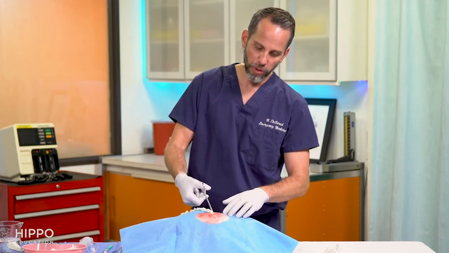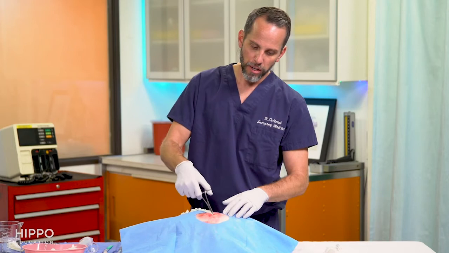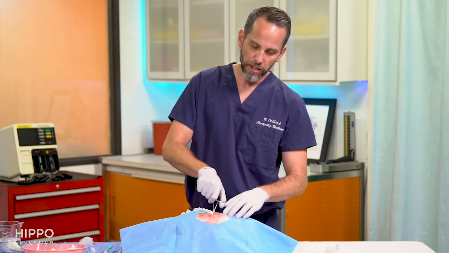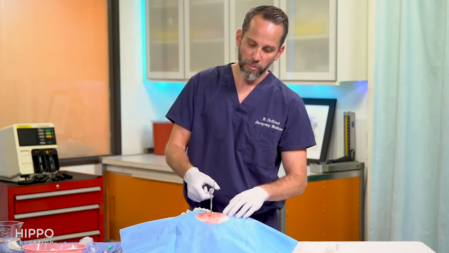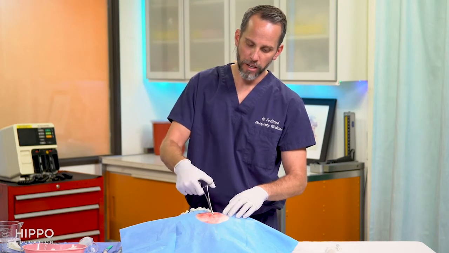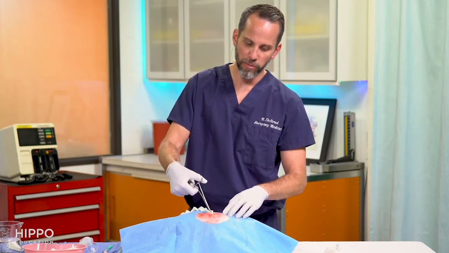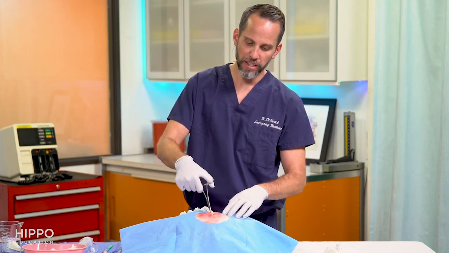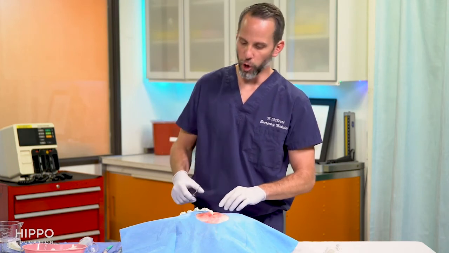As you pack this, you just want to go in all the directions of the abscess. You do not need to overpack. This is a loose packing. Overpacking just creates pain and more distension. But you want to make sure you don't have any gaping, big spaces that still are open.